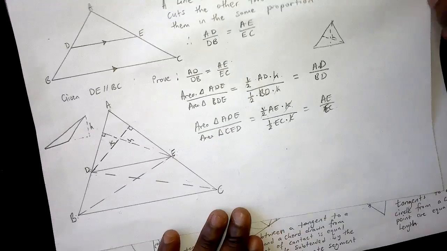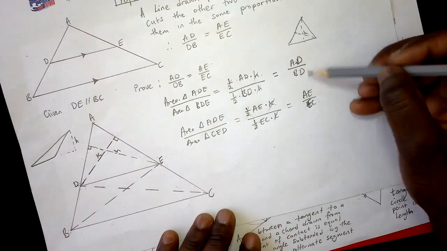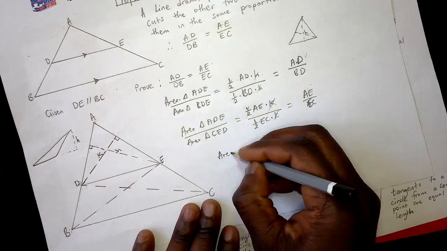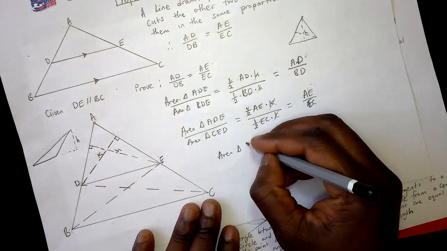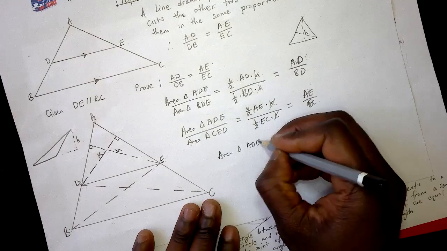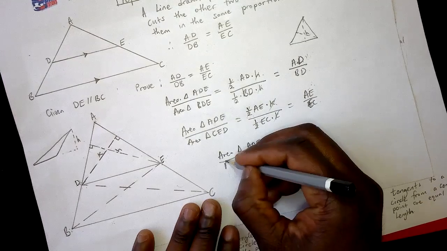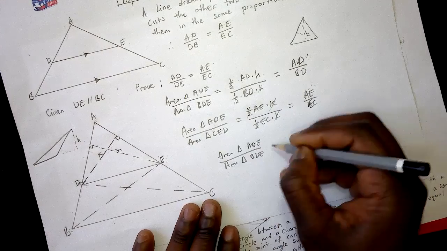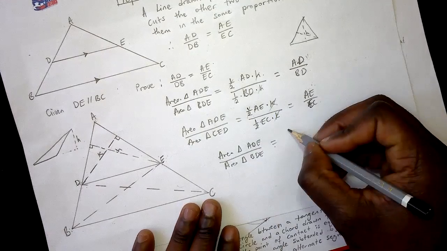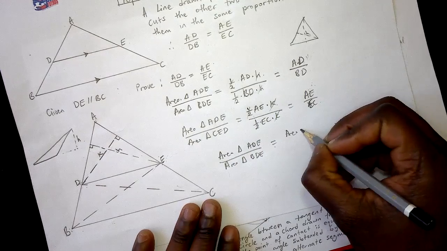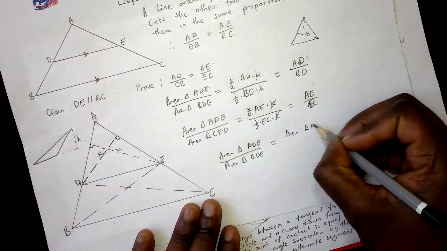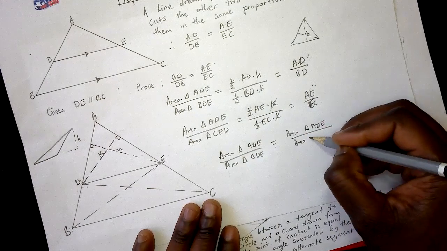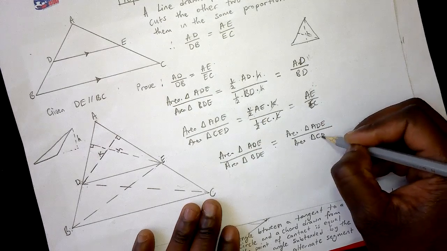Now, when you have AE over EC, we can see that these two are triangles. So we're going to say area of triangle ADE over area of triangle BDE is equal to area of triangle ADE over area of triangle CED.